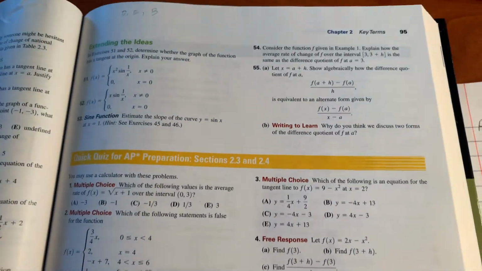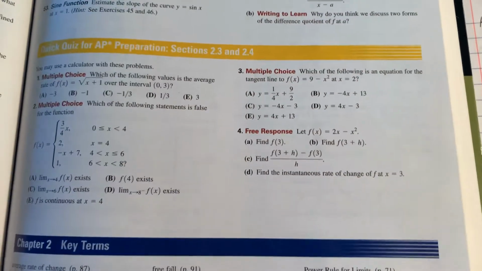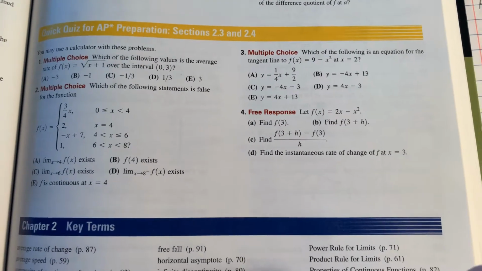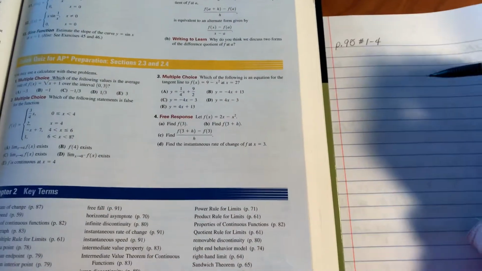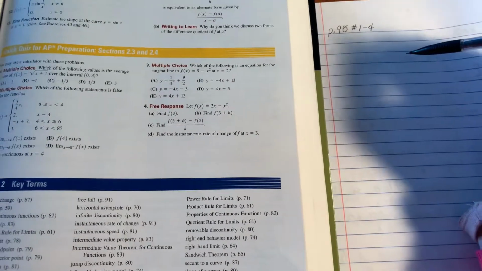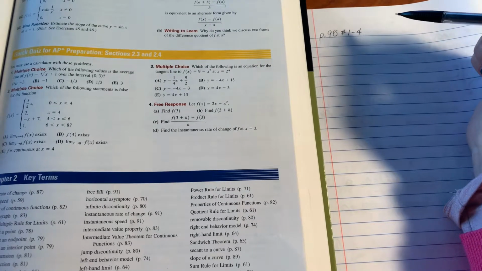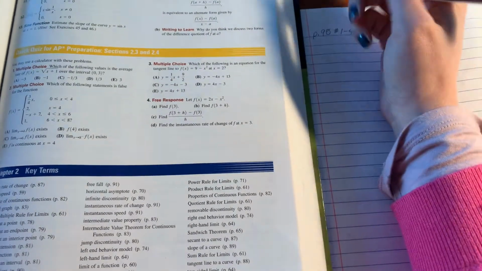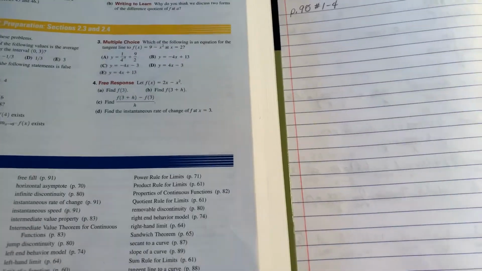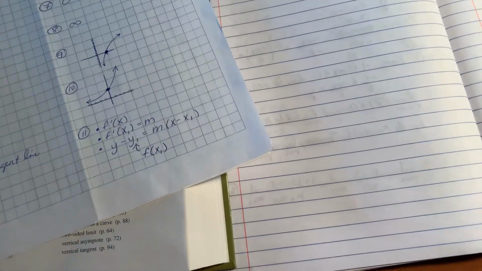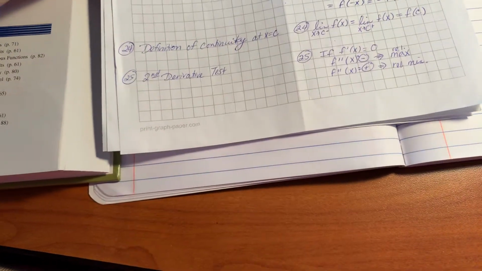Right, this is page 95, doing numbers 1 through 4. The first one says, which of the following values is the average rate of change? Average rate just means the slope over that interval. So grab your memorization sheet and put that on there.